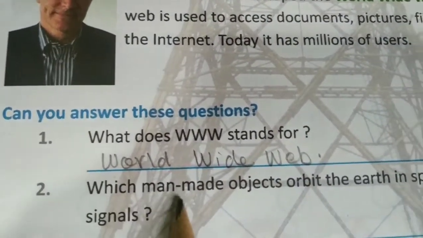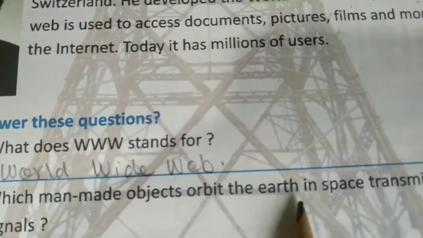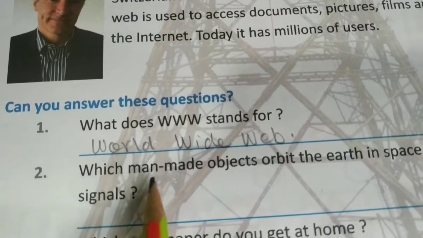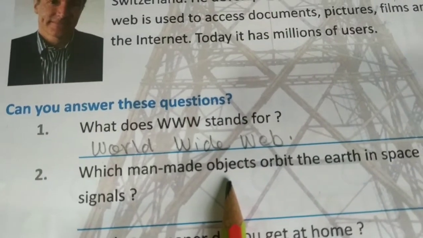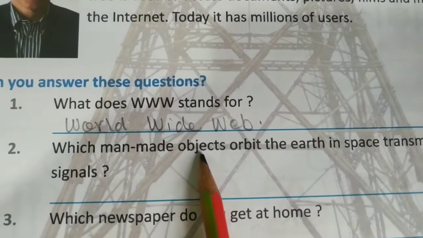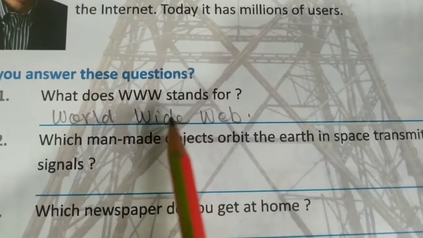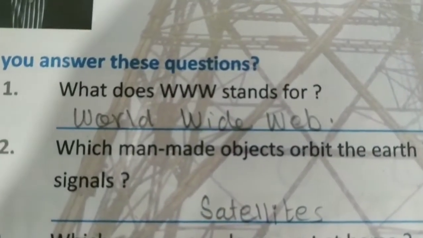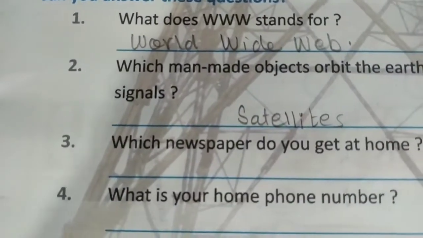Next one. Which man-made objects orbit the Earth in space and transmit radio signals? So man-made objects, you know what orbit is? Orbits the Earth means goes round the Earth, around this planet Earth. So for the man-made object, you write the answer as satellites.